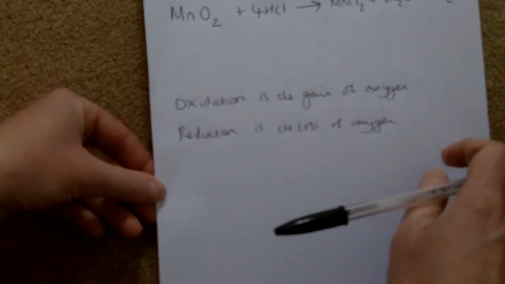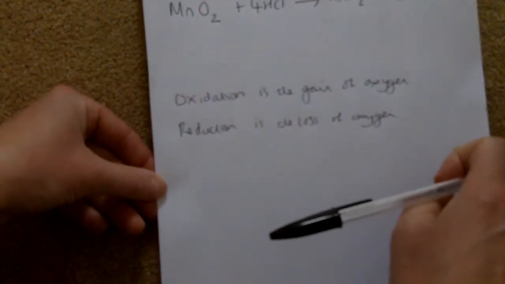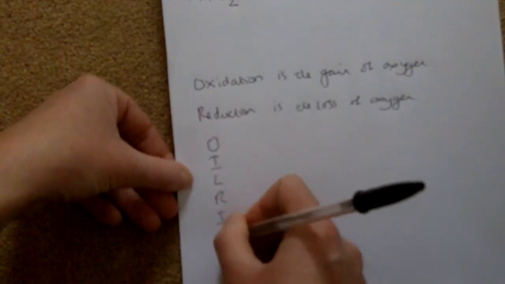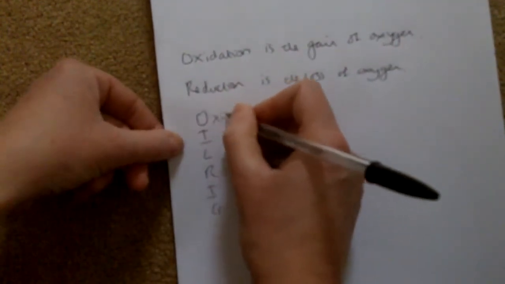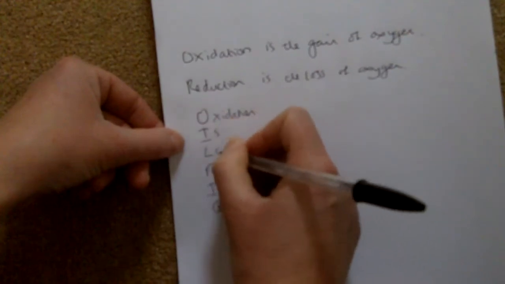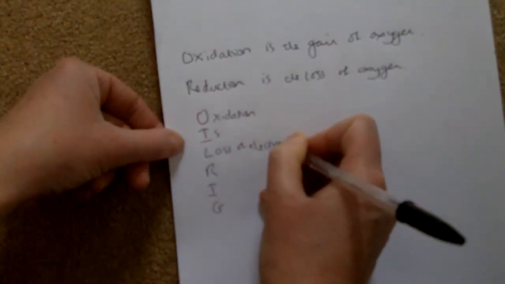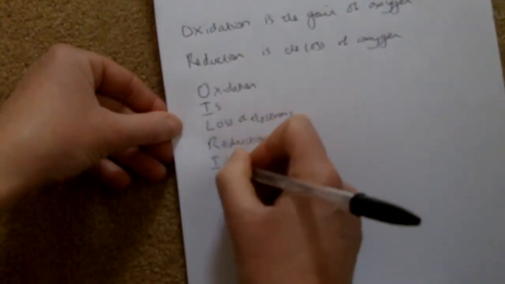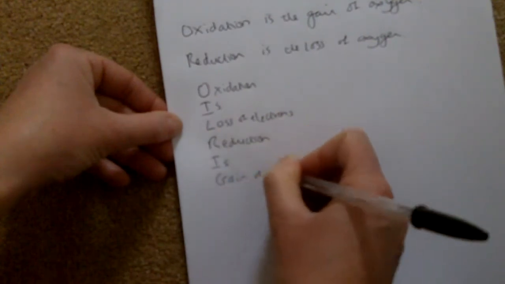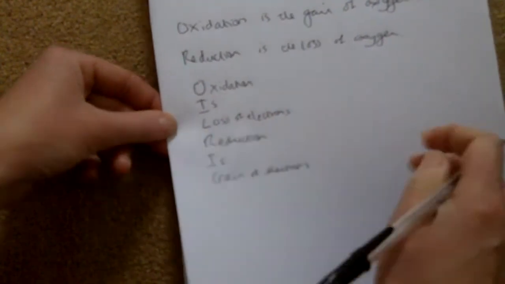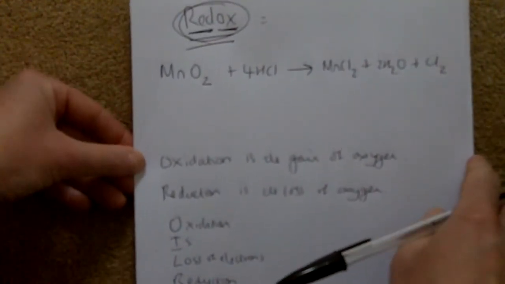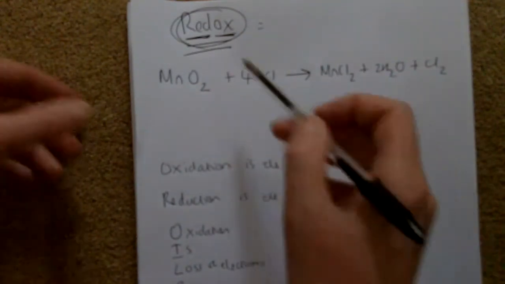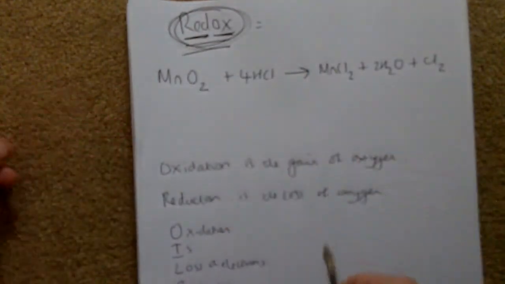So we've made the definition of oxidation and reduction more complicated, and now we use a thing to help us remember: OIL RIG. Oxidation is the loss of electrons. So we're just refining the definition. Reduction is the gain of electrons. But still, in a lot of equations, it is difficult to see whether something is being reduced and something is being oxidized. So redox is when it's happening in the same equation.